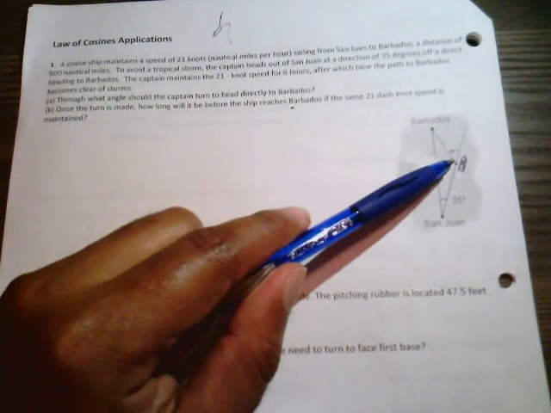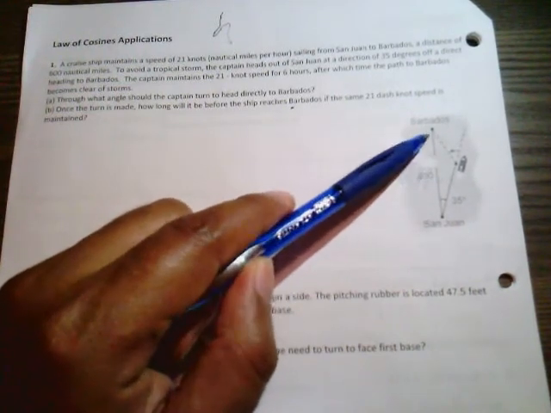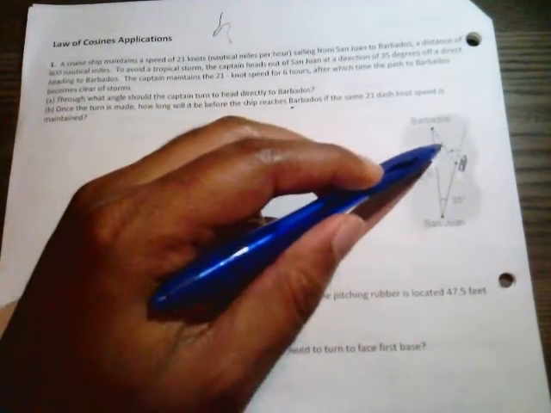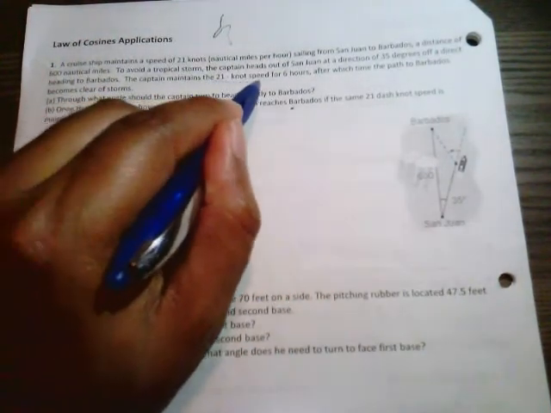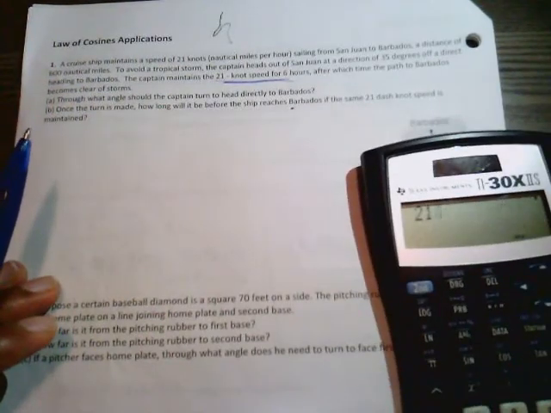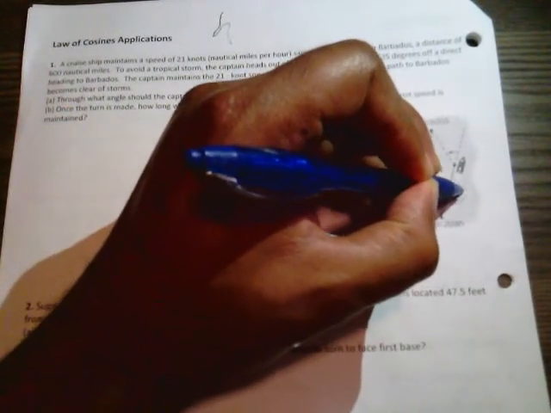And also, once the turn is made, how long will it take if it's still going at the same 21 knot speed? So first, we need to find some more information about our triangle. It tells us that it's maintaining the 21 knot speed for 6 hours, so we can calculate what this distance is that it has traveled. We simply do 21 times 6. That gives us 126. So it travels 126 nautical miles out.